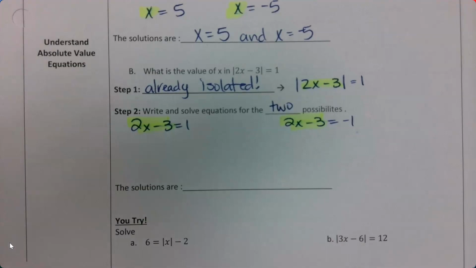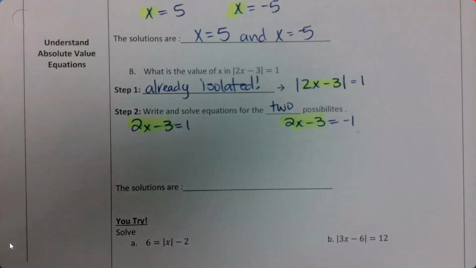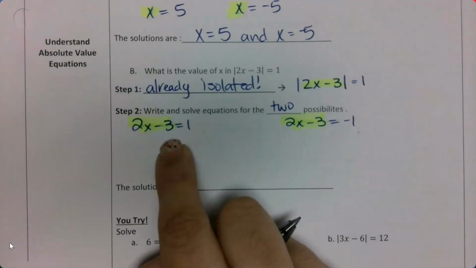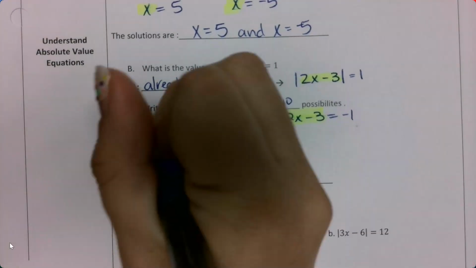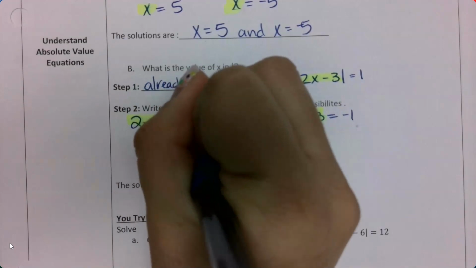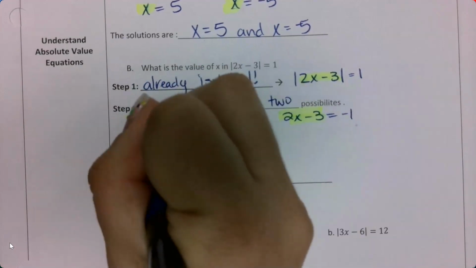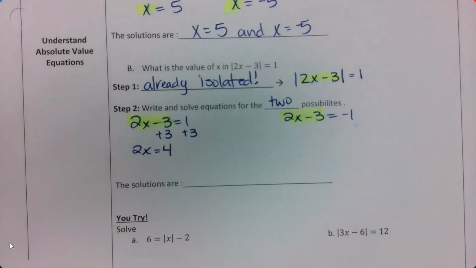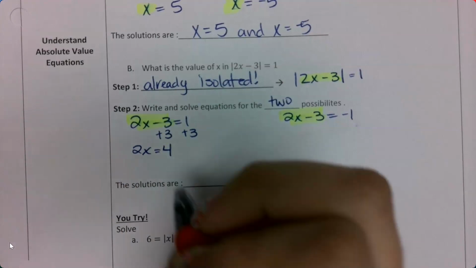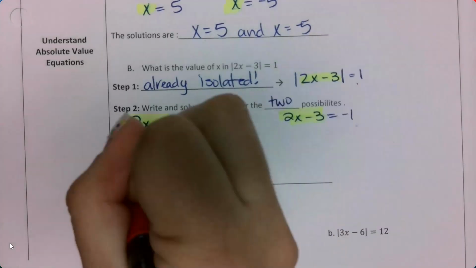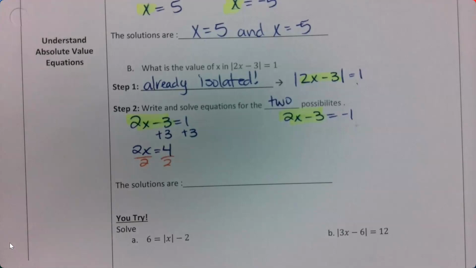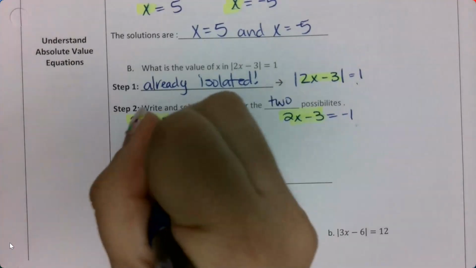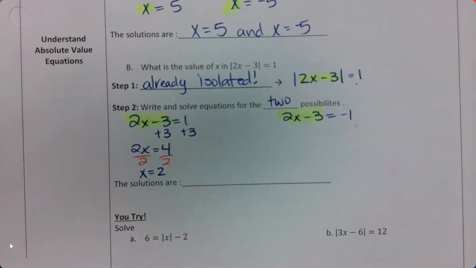Okay. So, how do I solve my first equation? What do I want to do first? Yeah, I want to add 3 to both sides, so I get 2x equals 4. Then how do I get x alone? Okay. Then I want to do the same thing for the other side.